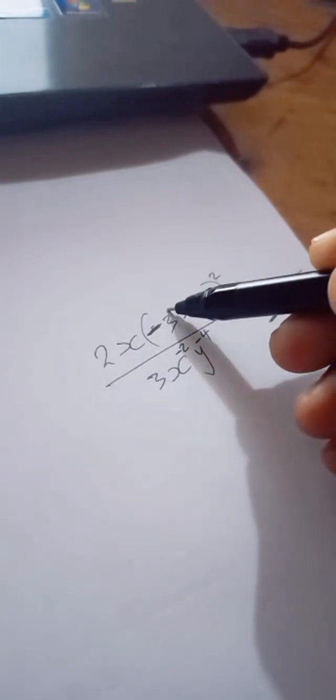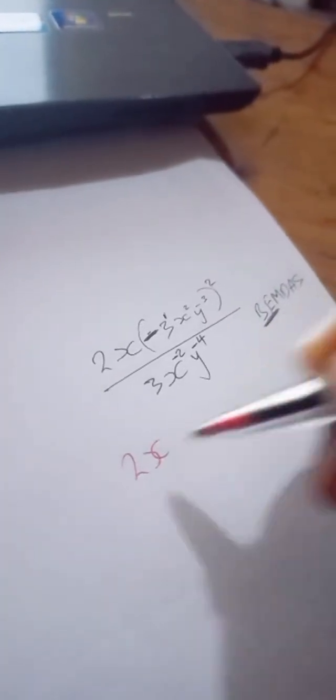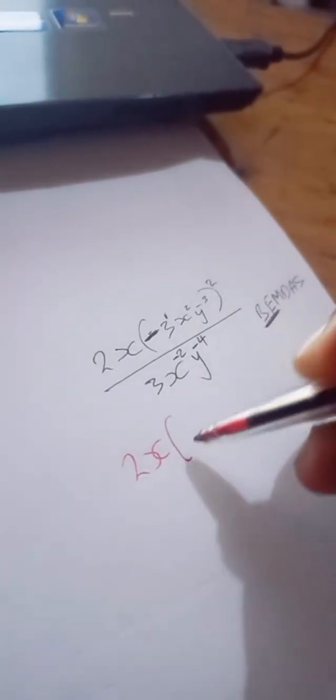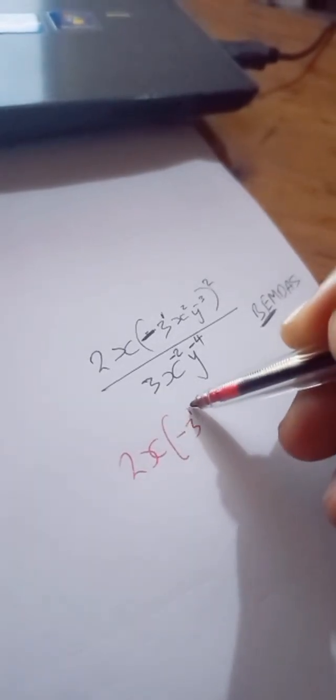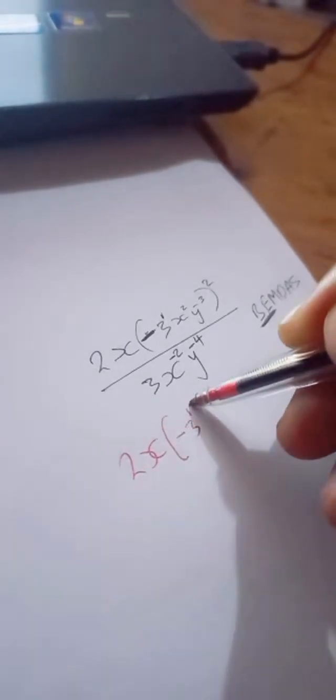Which means this 3 is being affected also. This 3 is to the power 1, right? So every exponent inside the bracket is being affected. So we are going to have 2x, open bracket, negative 3, 1, 3, 1 times 2.